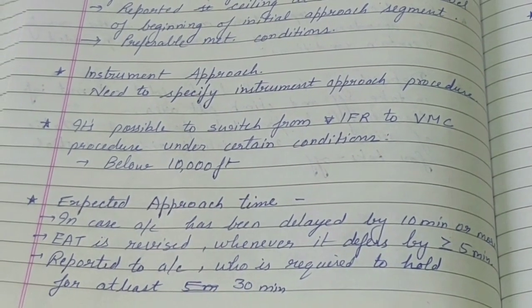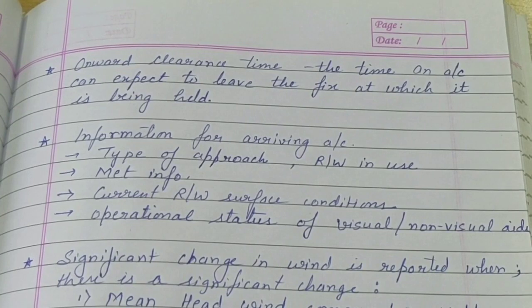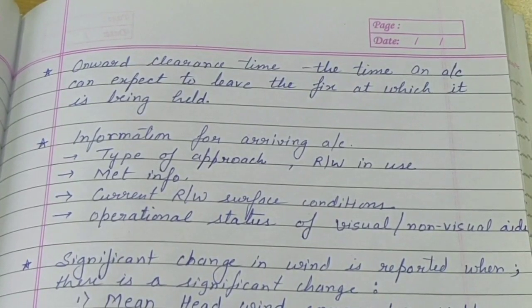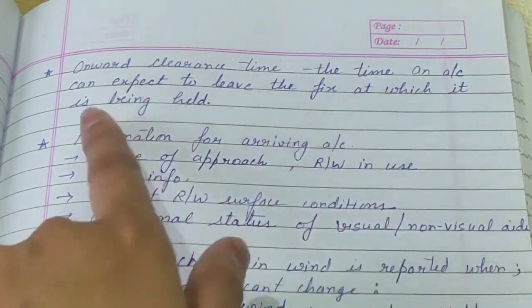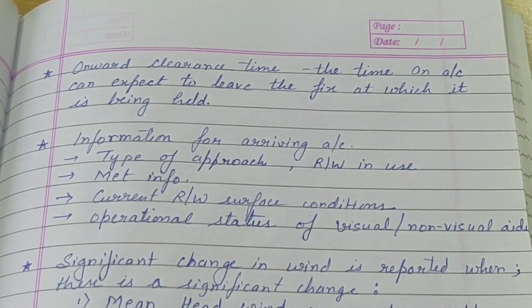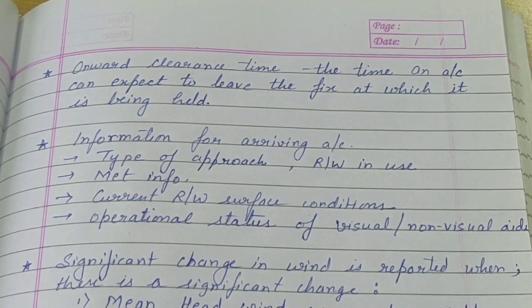Okay. The next item is onward clearance time. So it is the time at which the aircraft can expect to leave a fix at which it is being held. Right, this is the onward clearance time. And next we are coming to the information for the arriving aircraft. So there is certain information that has to be provided to them.